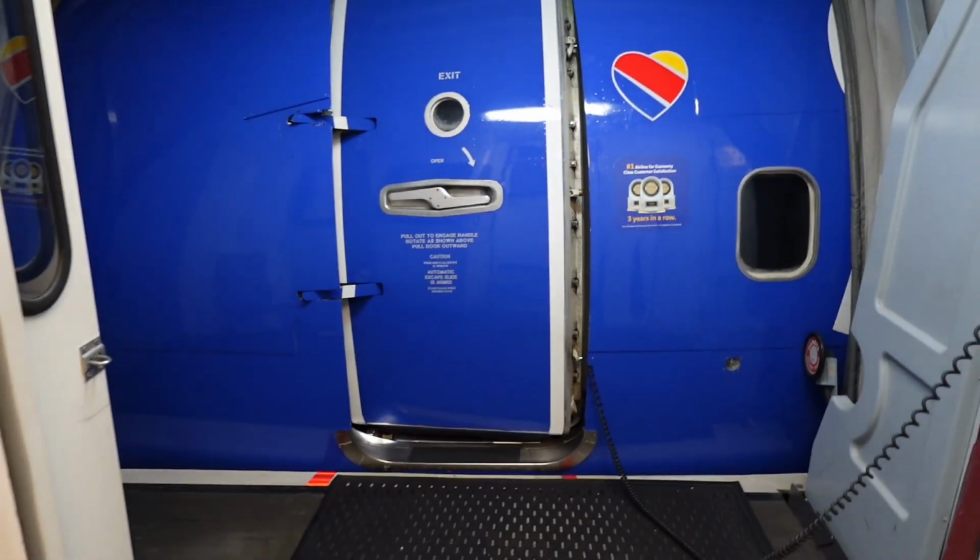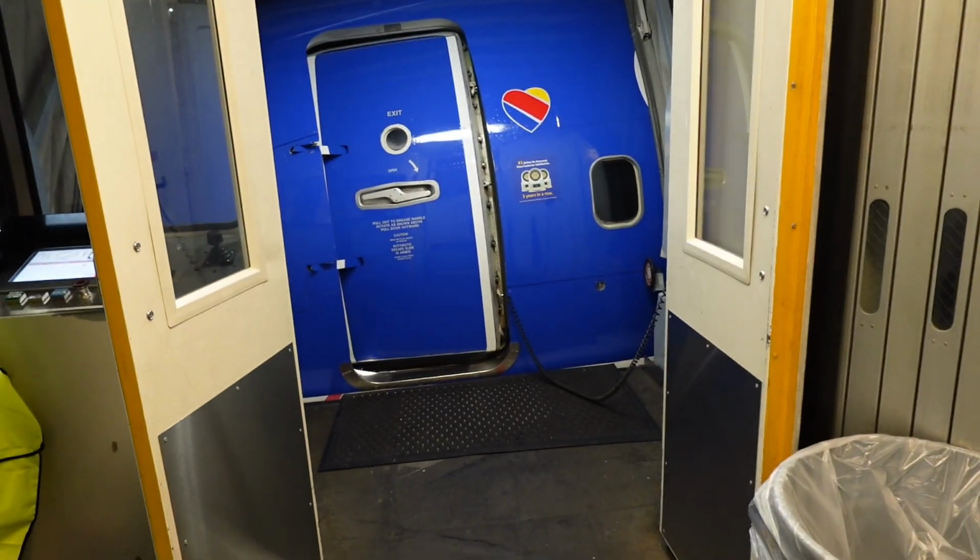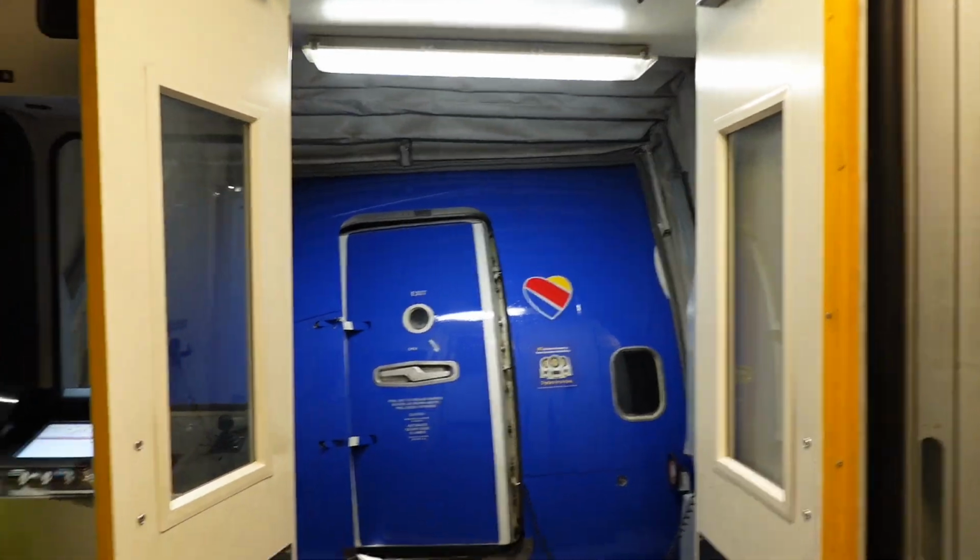But we're closed. That's it. So whenever you're docked to the plane, you leave these doors open. They're only closed when you don't have a plane.